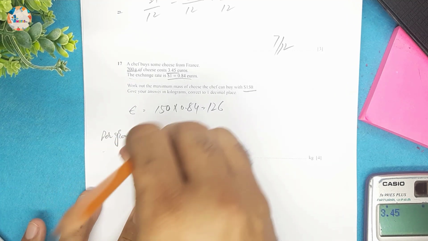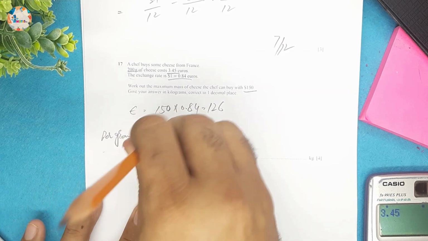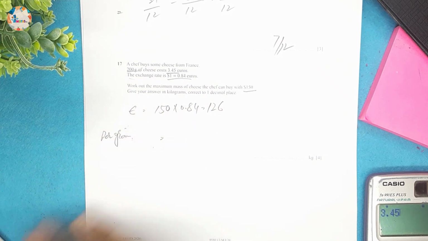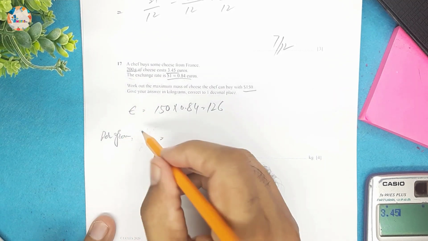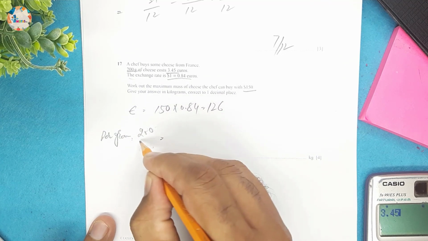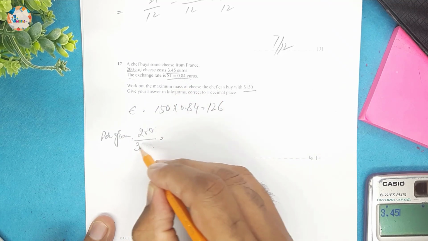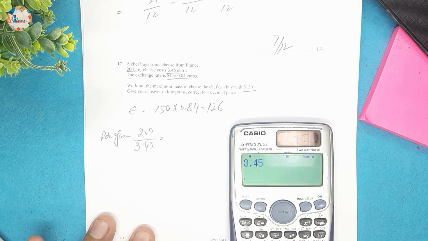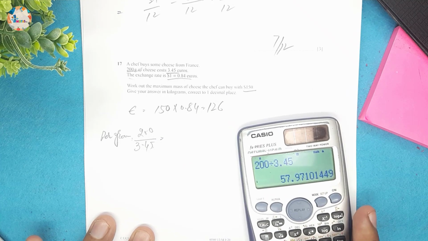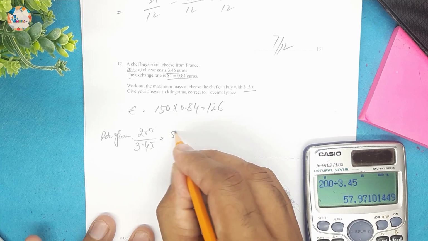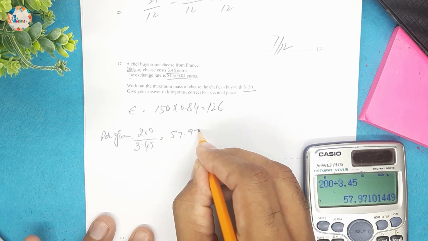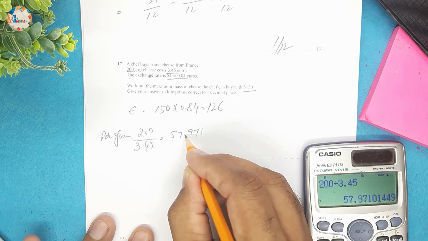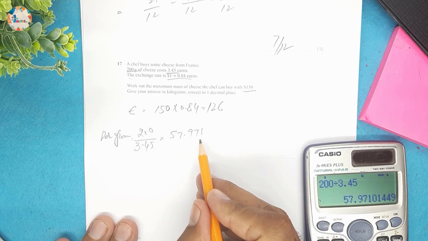Basically we can write it as 200 divided by how many grams for 1 euro. So 200 grams are for 3.45 euros, and this will be equal to 200 divided by 3.45, which is 57.97 grams per euro.